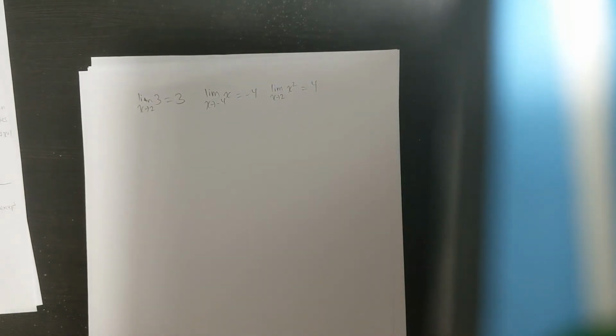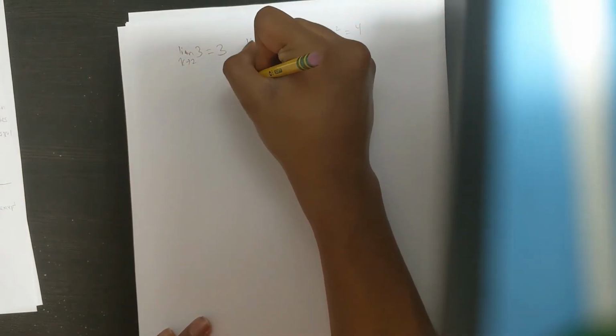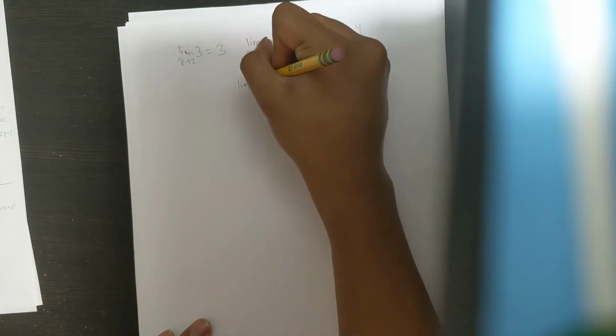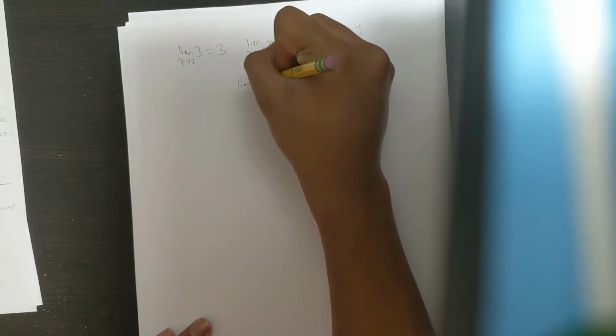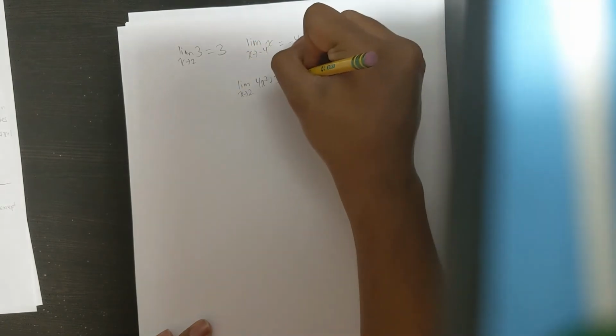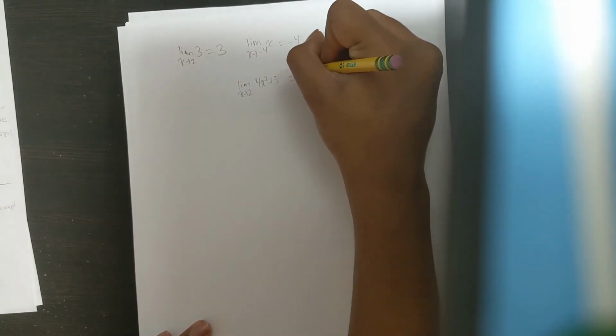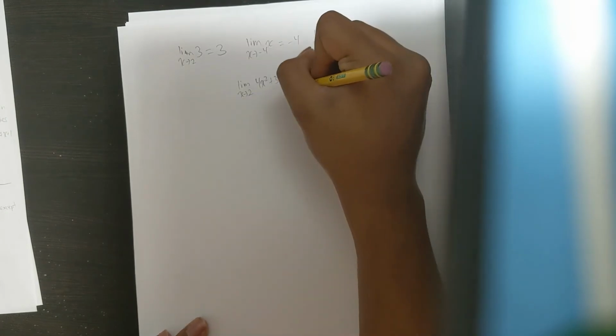Now, another one we can do, let's say we'll go a little more difficult. The limit of 4x squared plus 3 as x approaches 2. You plug it in, 4 times 2 squared, so 4 times 4 is 16, plus the 3, you're going to get 19. You just literally plug it in.